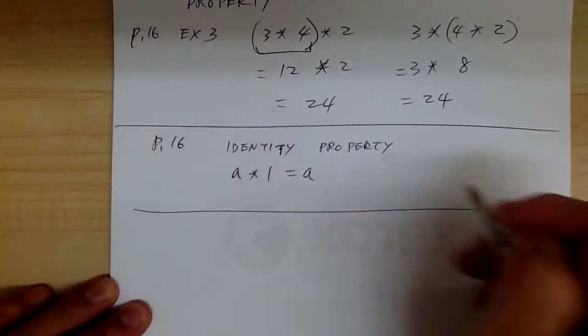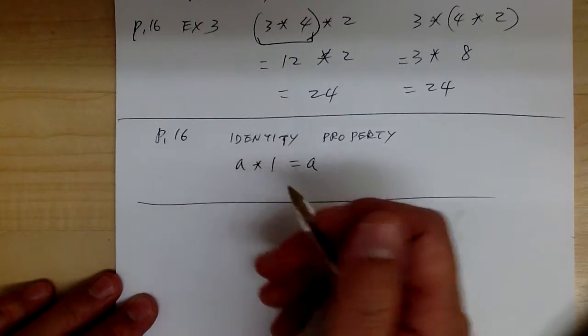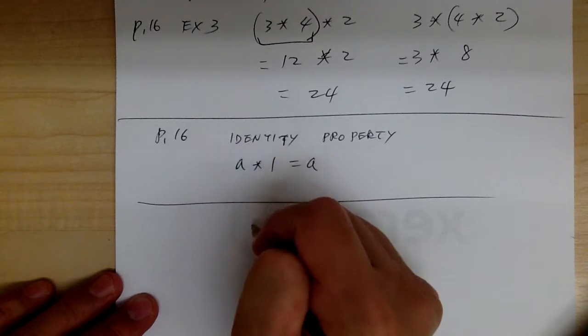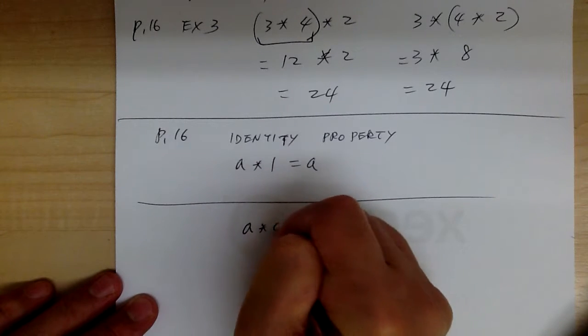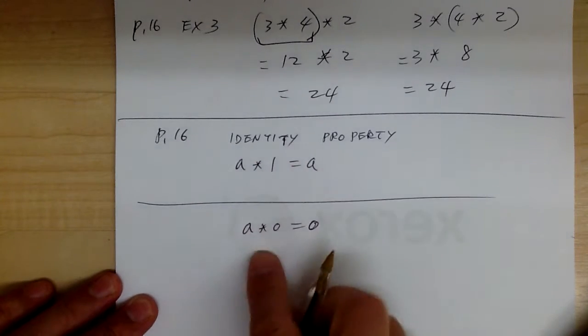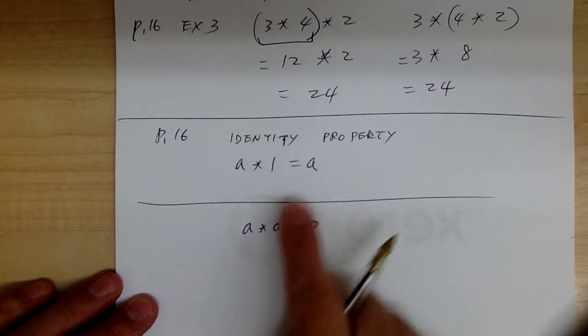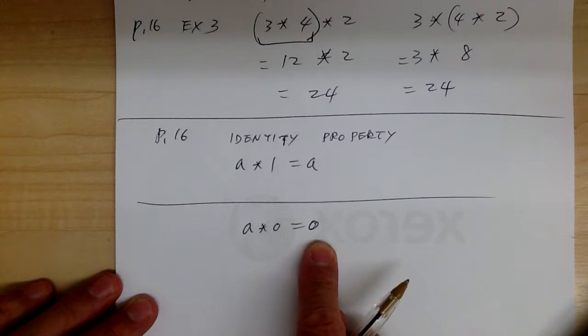Now you also have the zero property. The property of 0 is when you have anything times 0, it's going to equal 0, right? So anything times 1 equals itself, anything times 0 equals 0. Now let's go over some examples of how to multiply.